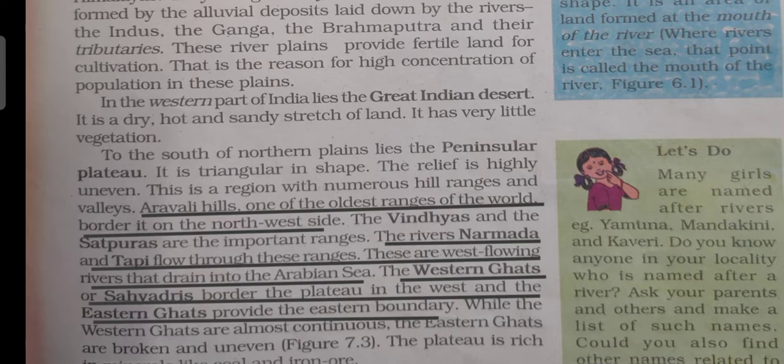Aravali Hills, one of the oldest ranges of the world, border it on the northwest side. The Vindhyas and the Satpuras are the important ranges. The rivers Narmada and Tapi flow through these ranges. These are west flowing rivers that drain into the Arabian Sea.